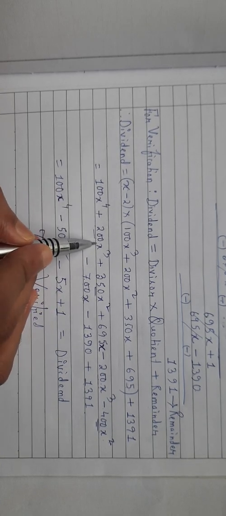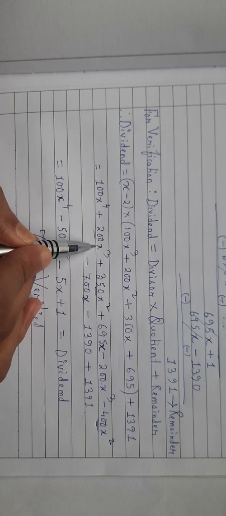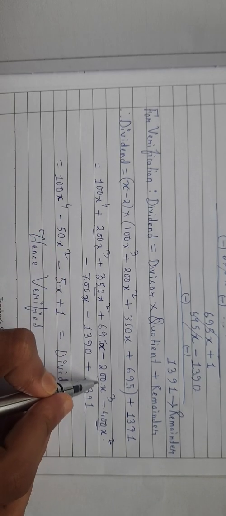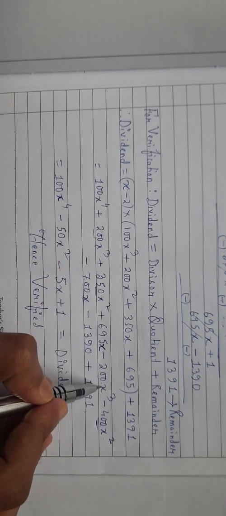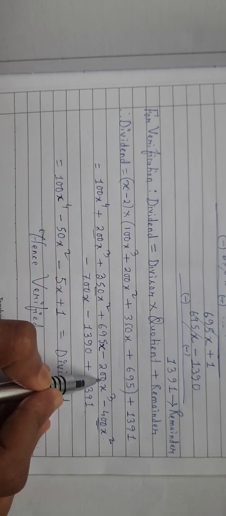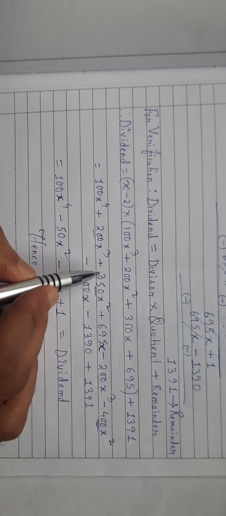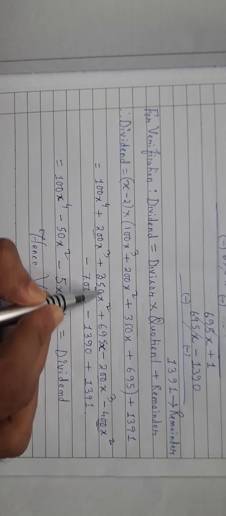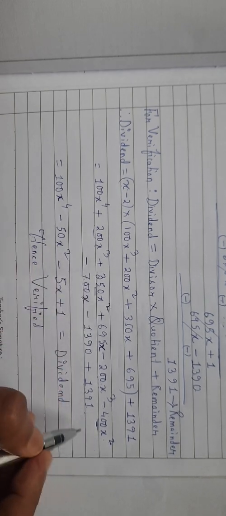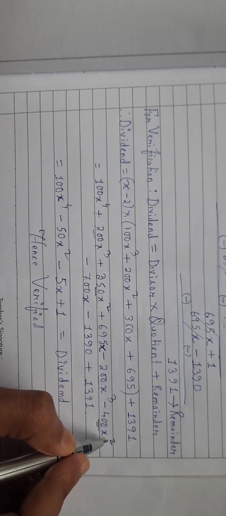Next we have 200x cube, and here also we have 200x cube, that means both of these are like terms, and here it is plus, here it is minus, so both these terms will be cancelled. Next we have 350x square, and here it is minus 400x square.